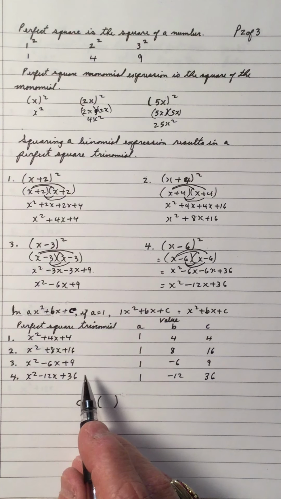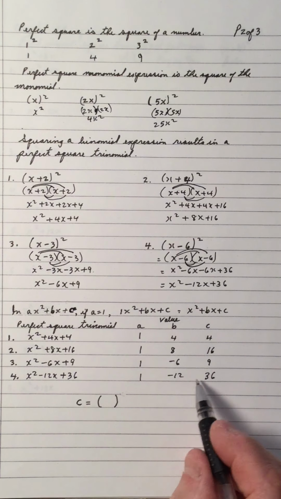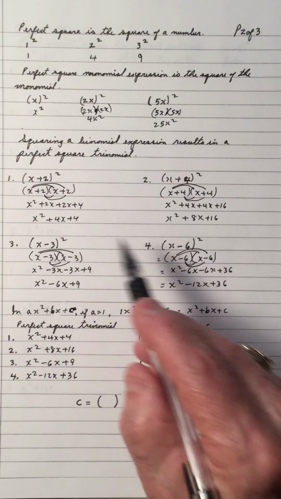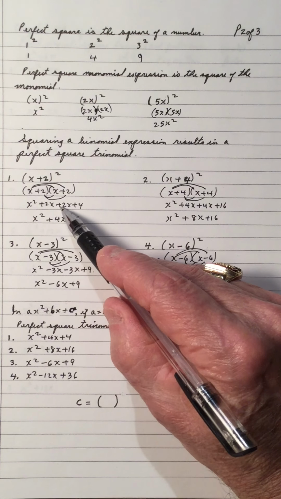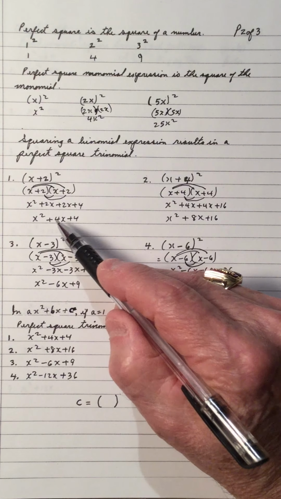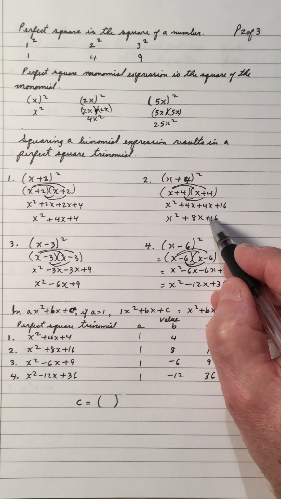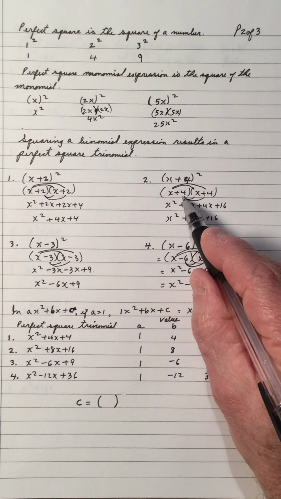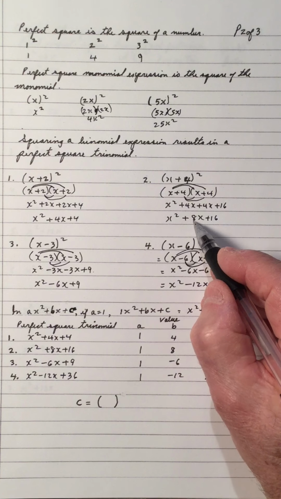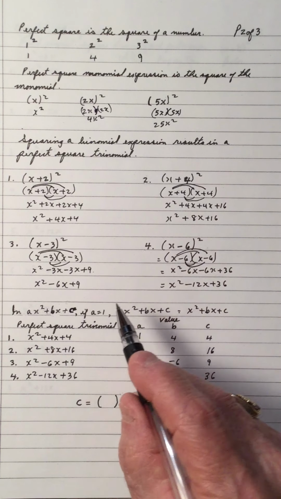So notice the c, how did we get the c? Well, we got the c from the 2 being squared, which is half of 4. And we got the 16 from 4 being squared. 4 times 4 is 16, and 4 is half of the 8, because 8 is 4 plus 4.